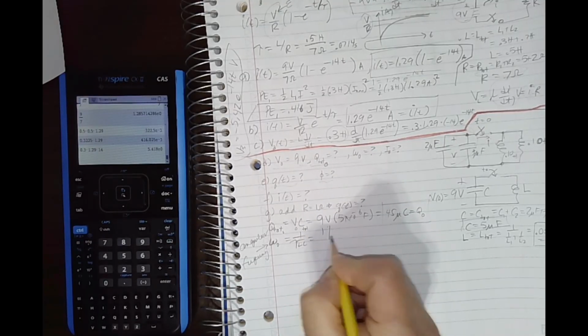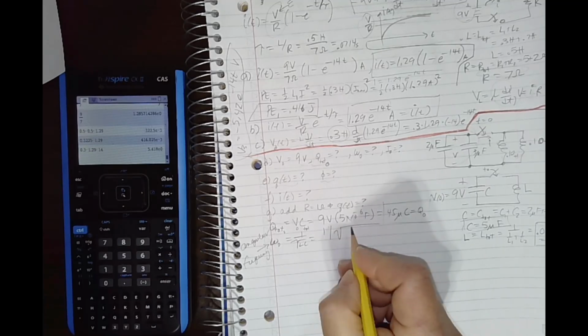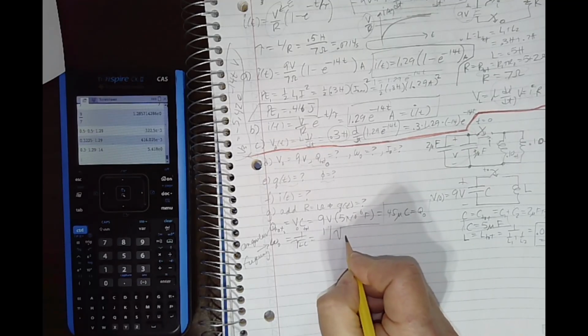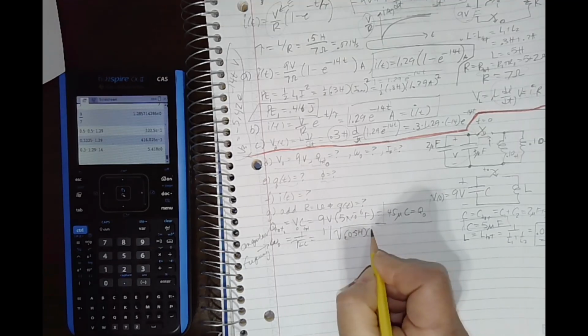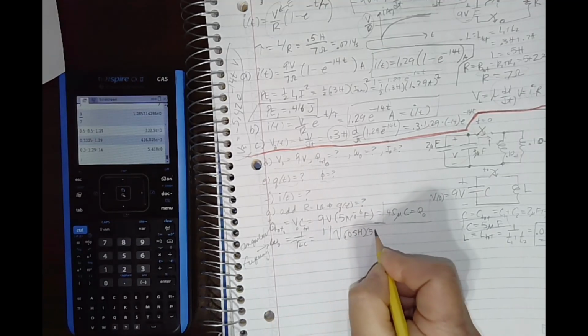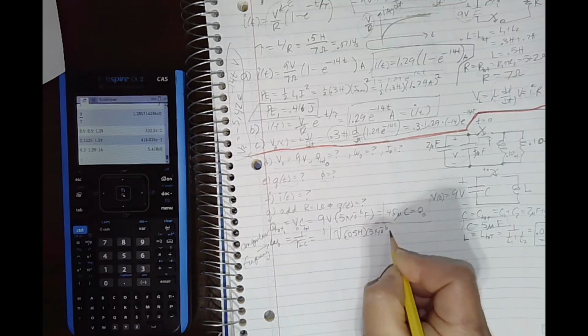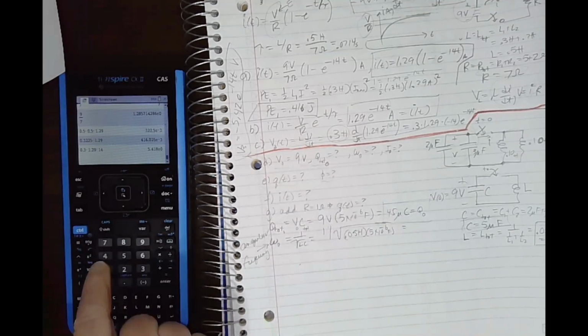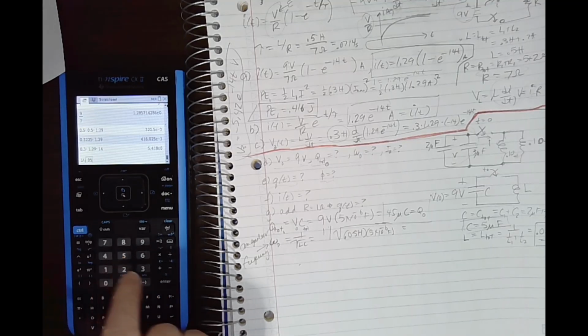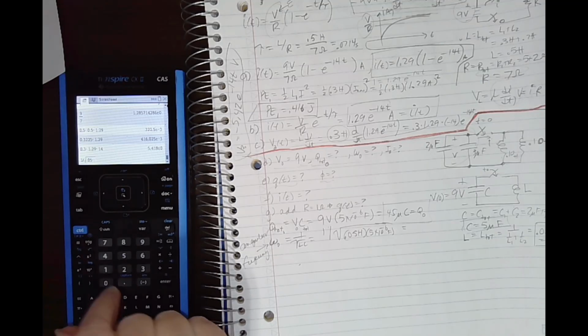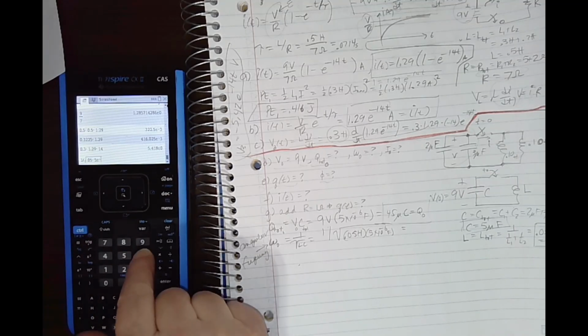So 1 divided by the square root of L, which was 0.05 henries, times C, which was 5 microfarads, so 5 times 10 to the negative 6.